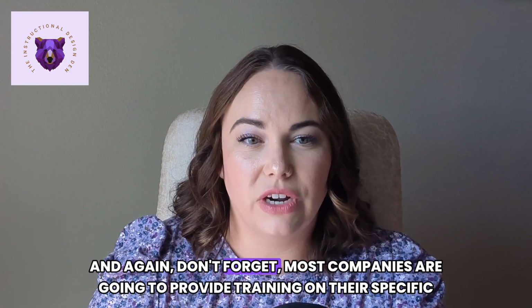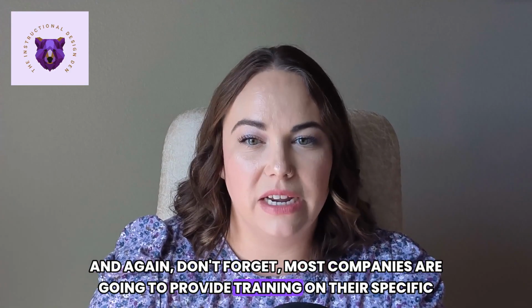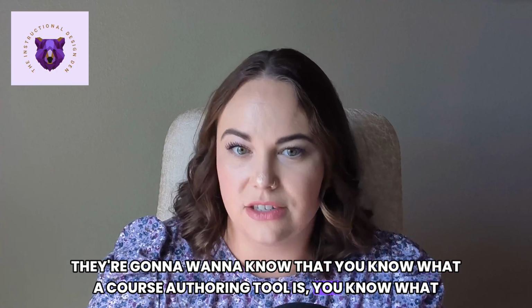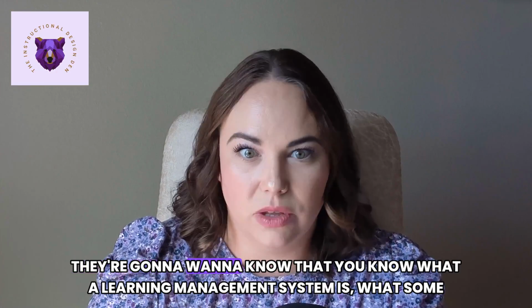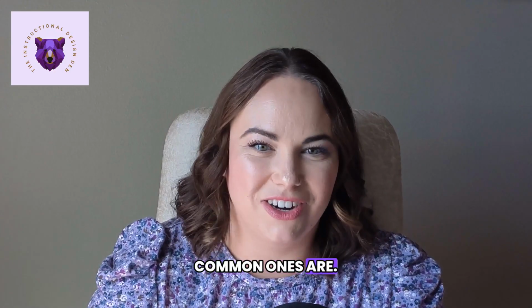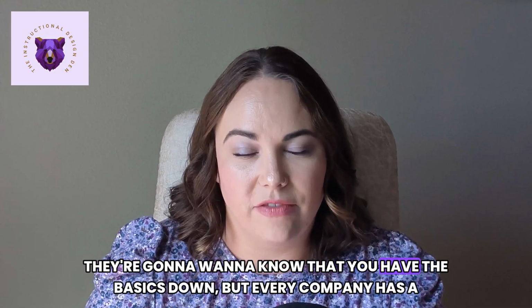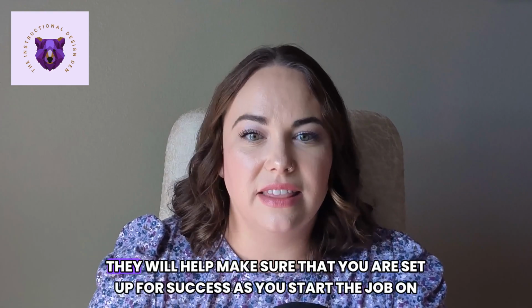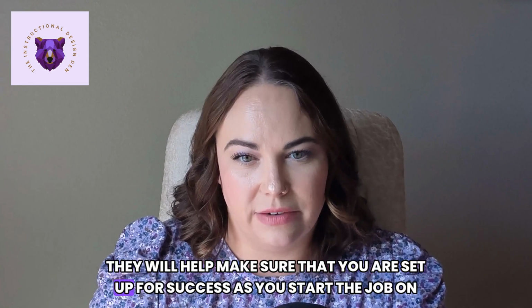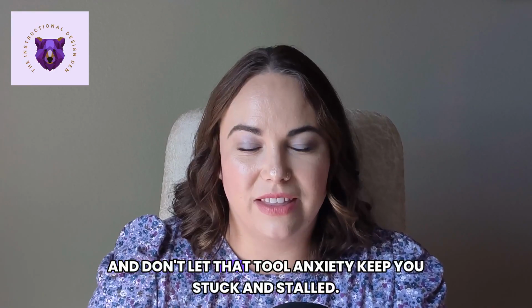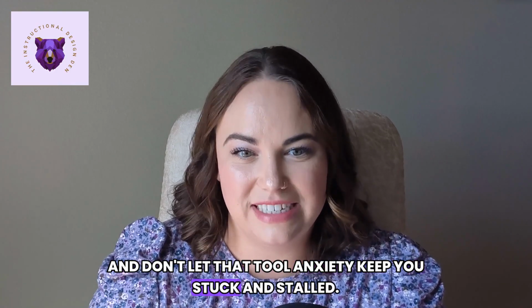And again, don't forget, most companies are going to provide training on their specific setup. They're going to want to know that you know what a course authoring tool is, you know what common ones are. They're going to want to know that you know what a learning management system is, what some common ones are. They're going to want to know that you have the basics down, but every company has a different suite. They will help make sure that you are set up for success as you start the job on their specific setup. And don't let that tool anxiety keep you stuck and stalled.